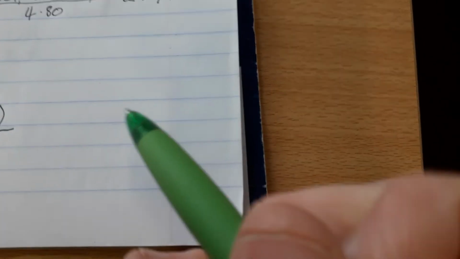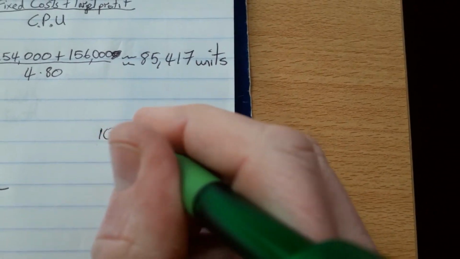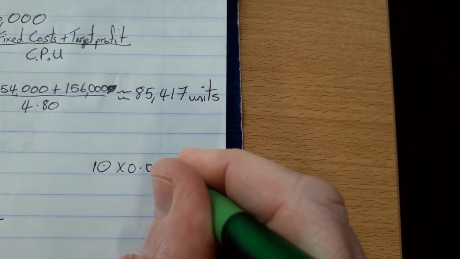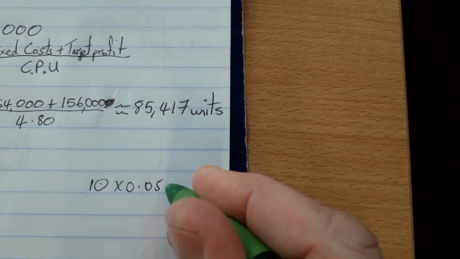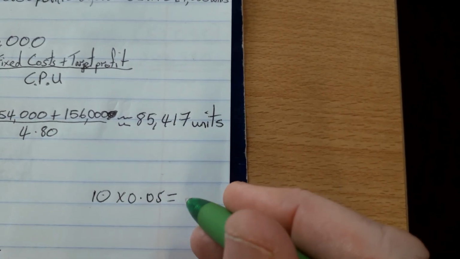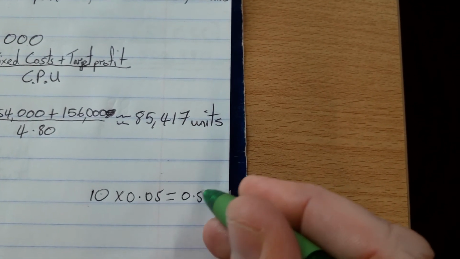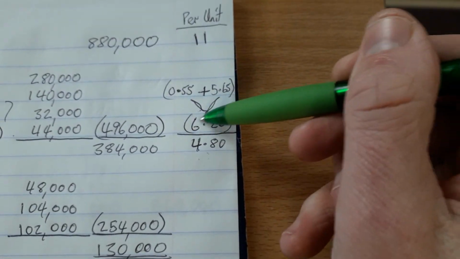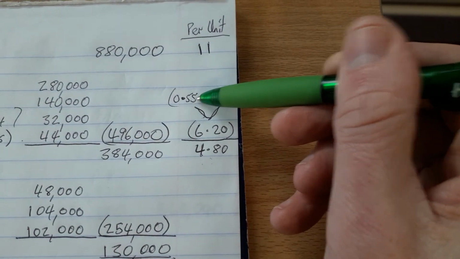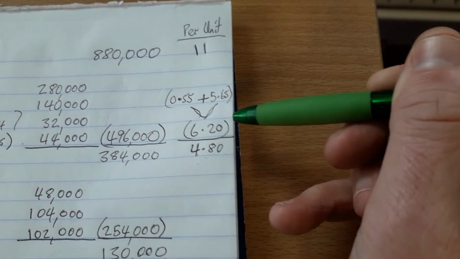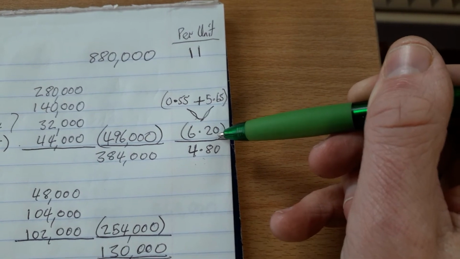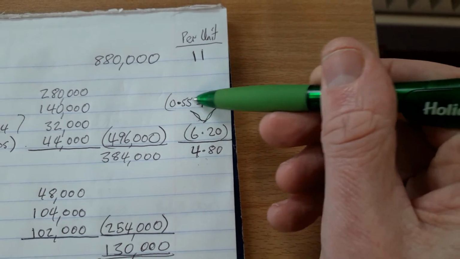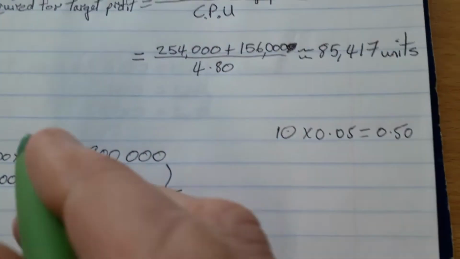If the new selling price is 10 euros and the sales commission is 5% of sales, then 5% of 10 euros is 50 cents. So our total variable cost per unit changes to 50 cents plus 565, and instead of 620 it comes to 615. In other words, it has gone down by 5 cents because the commission went down by 5 cents.